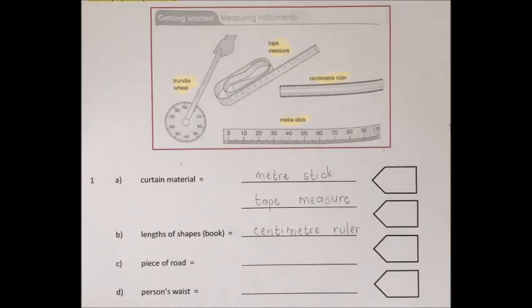For number C, they ask us the roadworks department measures the length of road that they must repair. Now usually that's only short pieces of a road, not the distance of the road between, for instance, 2 towns, which will normally be done in kilometers. This is only a short piece of the road. So that will be measured with a trundle wheel. Please write trundle wheel, and grade 6s, it makes a click sound every time you go past a meter. That is how they know how many meters they have to repair.